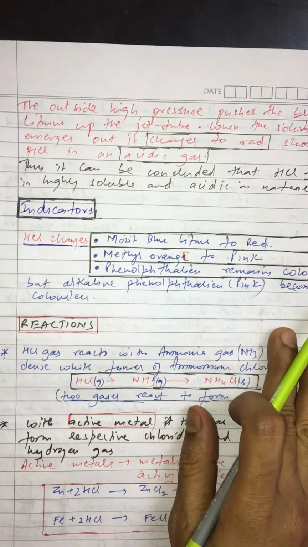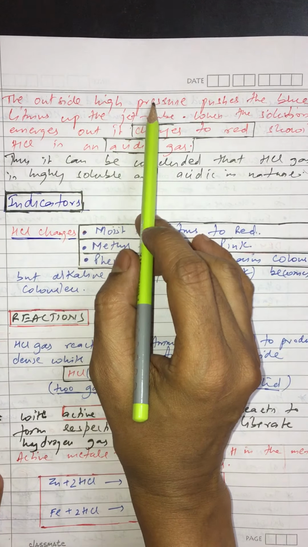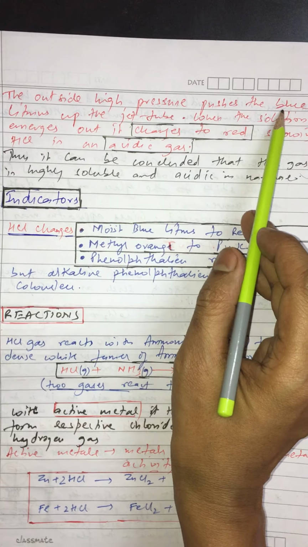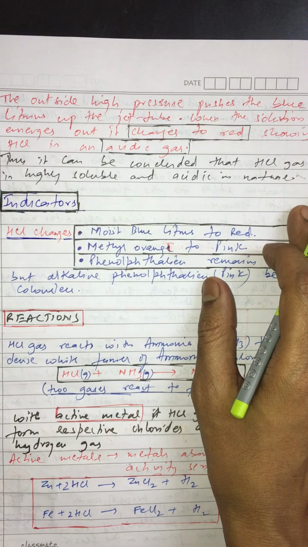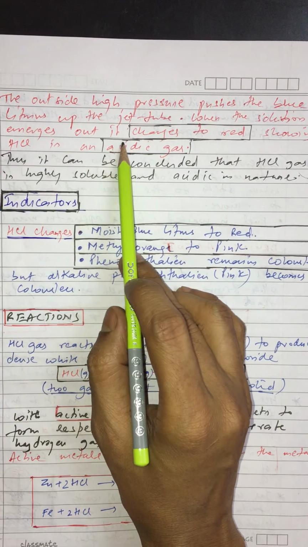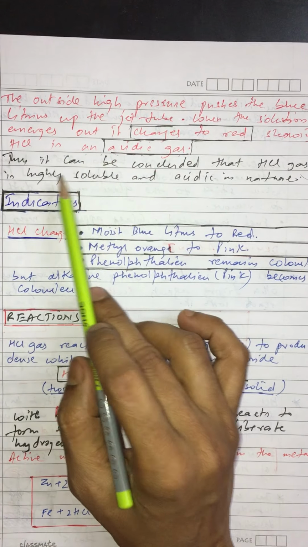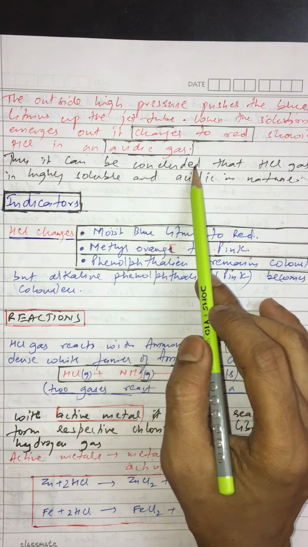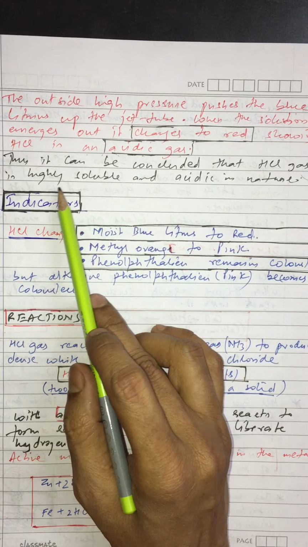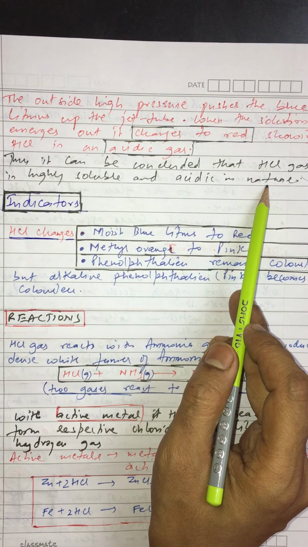The outside pressure pushes the blue litmus up the jet tube. When the solution emerges out, it changes to red, showing HCl is an acidic gas. Thus, it can be concluded that HCl gas is highly soluble and acidic in nature.